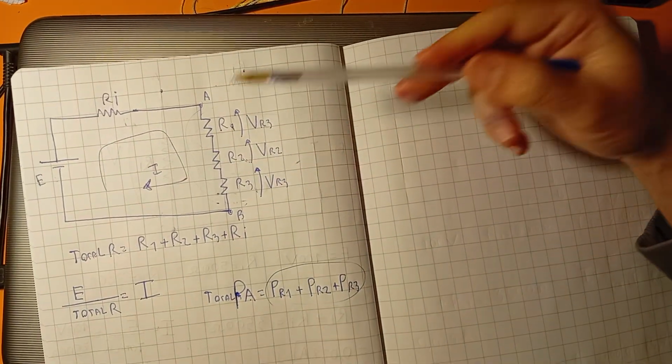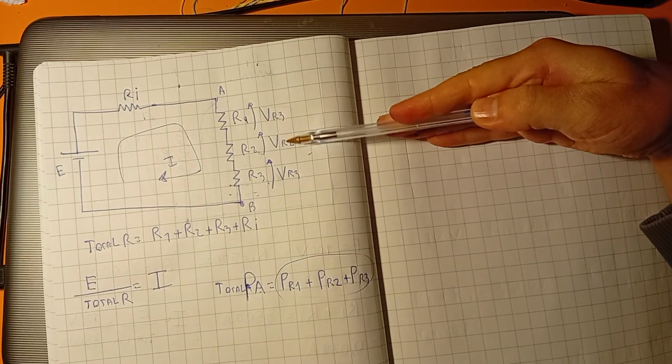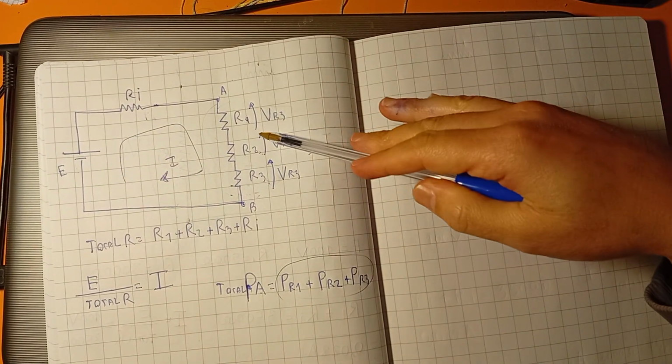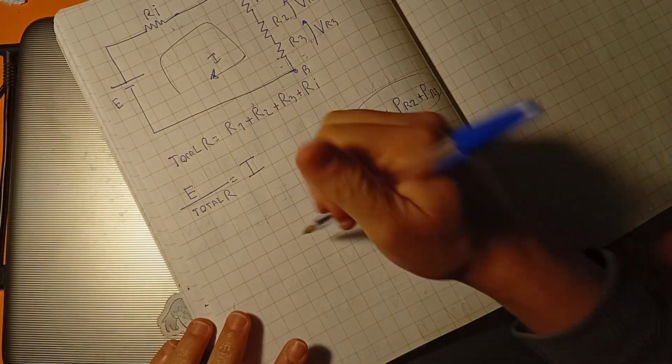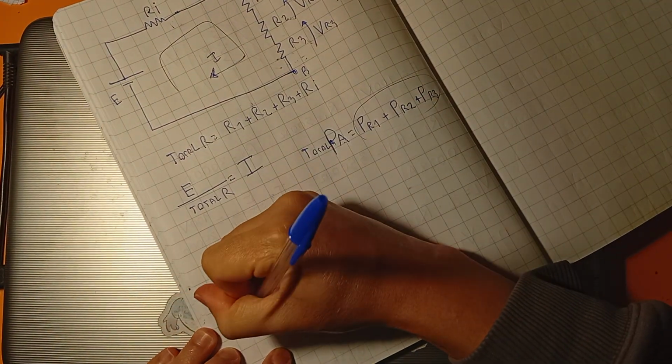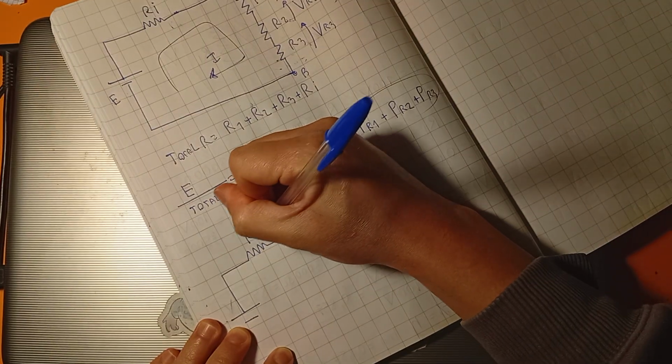So when they are in series, you just sum the power, this power plus this power plus this power, and you have the total power. What happens when they are in parallel? Well, it's the same. It could be not easy to understand at first, but it's exactly the same.